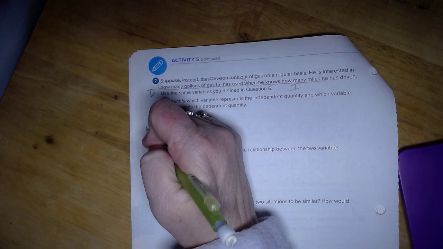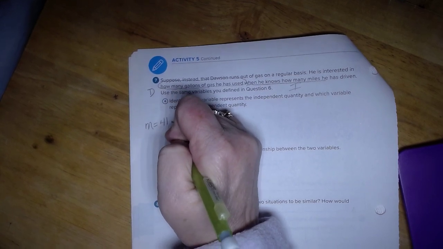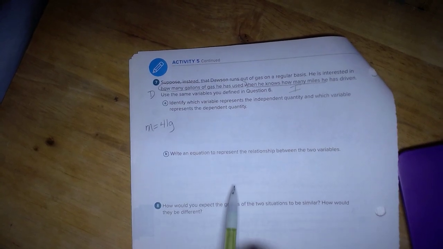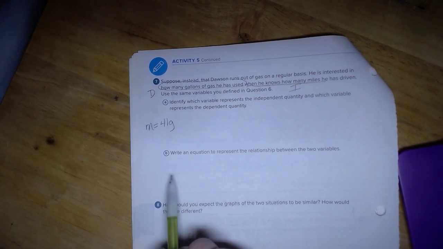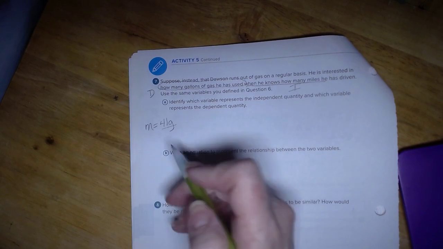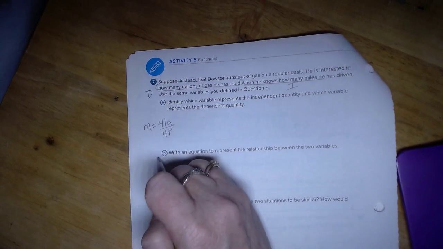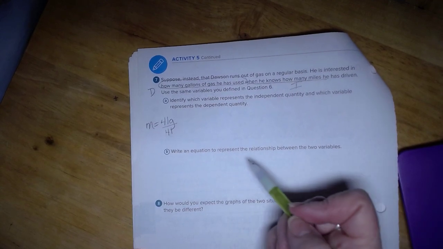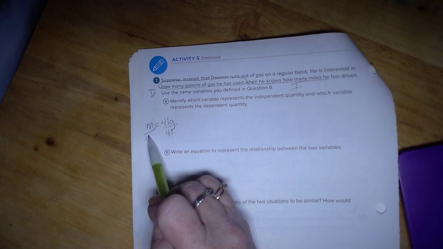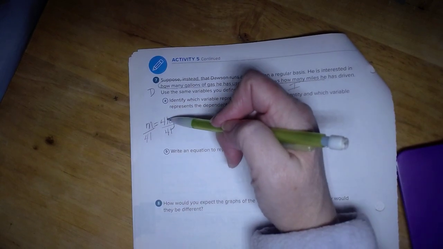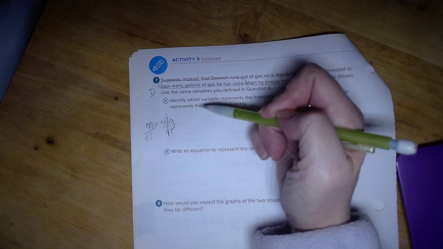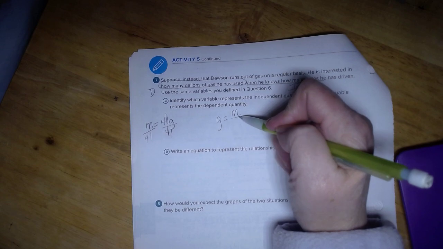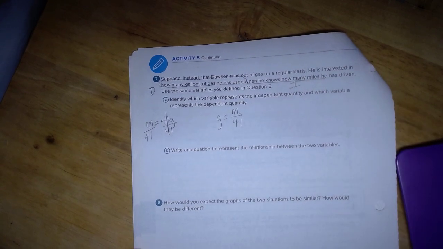So our equation the last time was miles equals 41 times the number of gallons. So if he's wondering how many gallons, if we can solve for G, we should have our new equation. So if we divide by 41, because 41G means 41 times G, inverse of multiplication is division. So divide by 41 on both sides of the equal sign. So that cancels out. We're left with G equals the number of miles divided by 41.